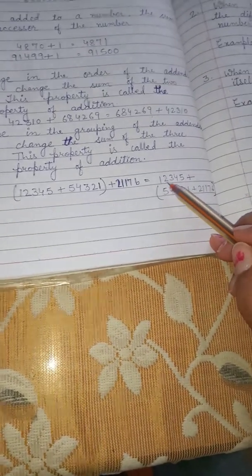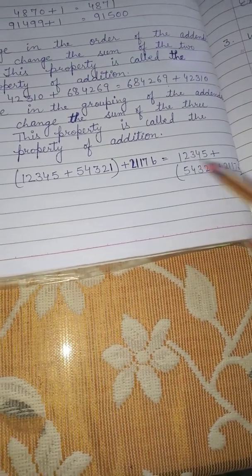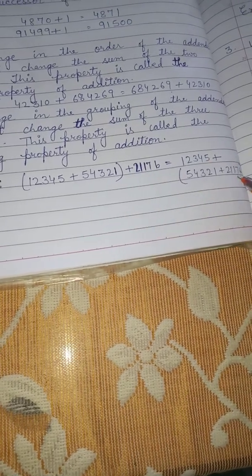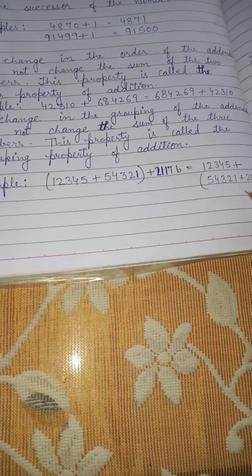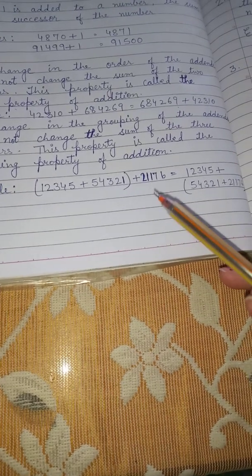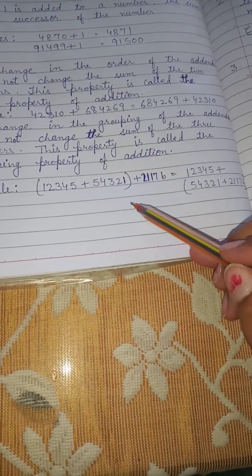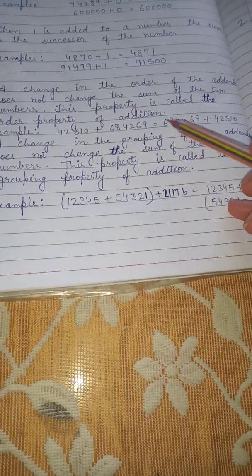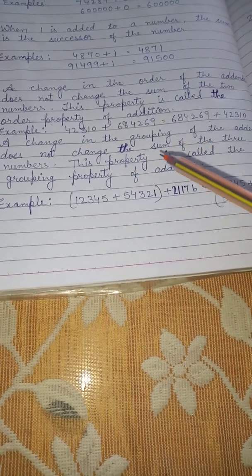So this is outside: 12,345 plus, in the group, 54,321 and 21,176. I change the groups, but the sum will remain the same. There is no effect on the sum. That's the property in addition. We can change their group. This is called grouping property when we change the group. And when we change the order of the numbers, that is called order property.